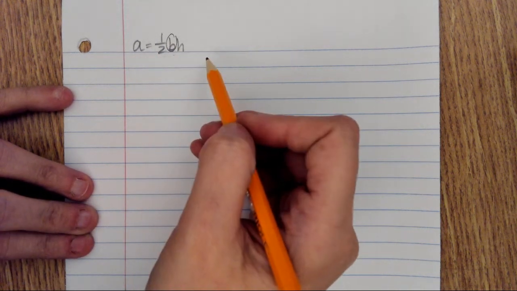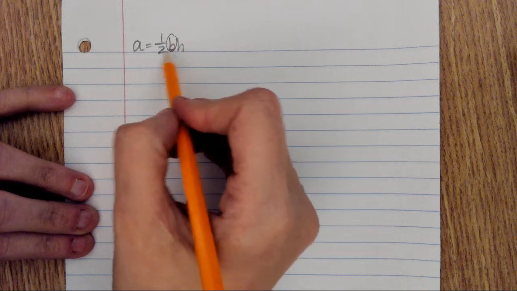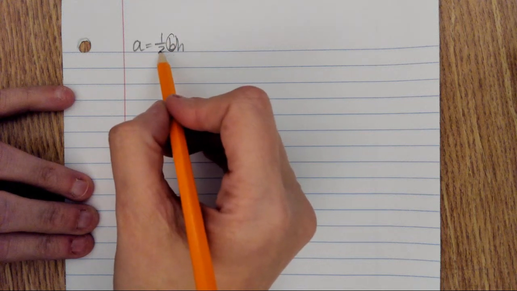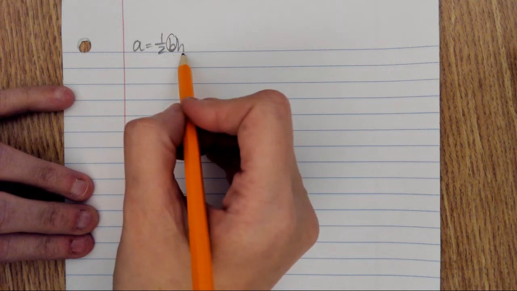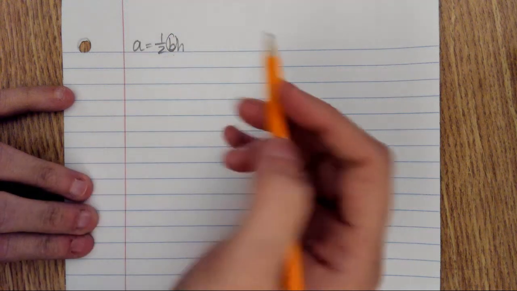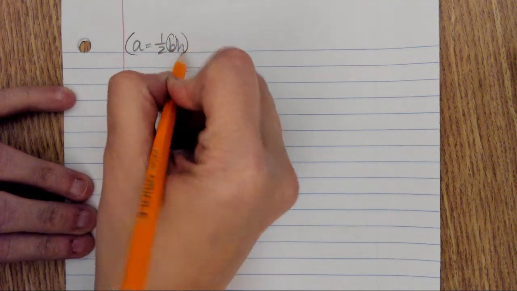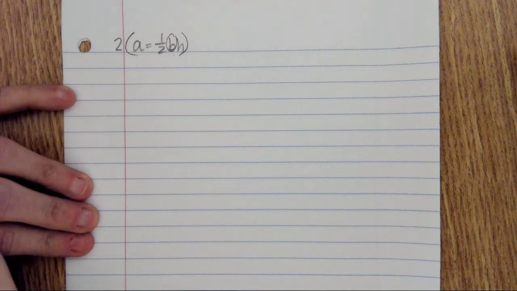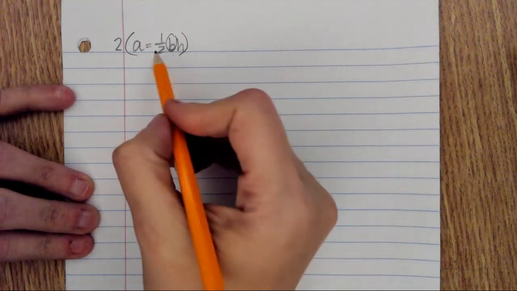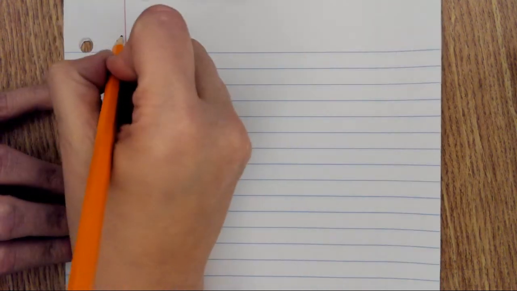In order for me to figure out what I'm going to do, I've got to figure out what's happening right now. Right now I have 1/2 times B times H. I don't like this fraction, so the first thing I'm going to do is scale my entire equation up by 2. I'm going to double everything, and that's going to get this fraction out of the way.